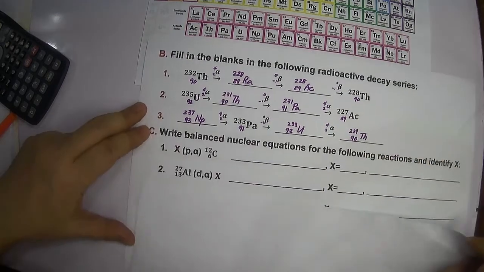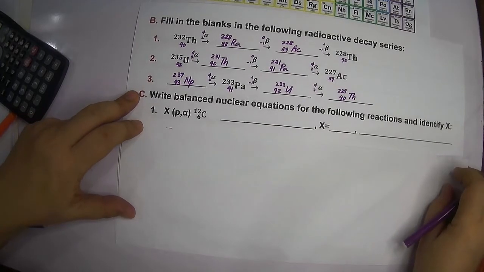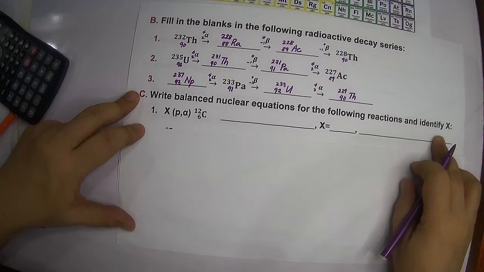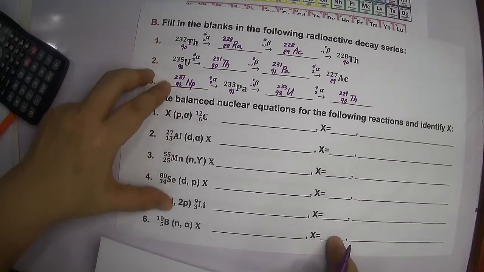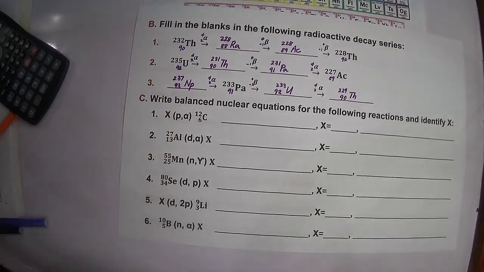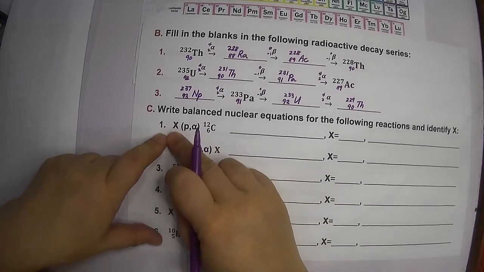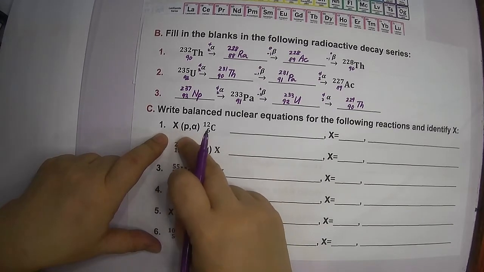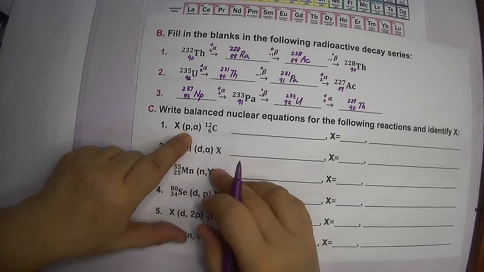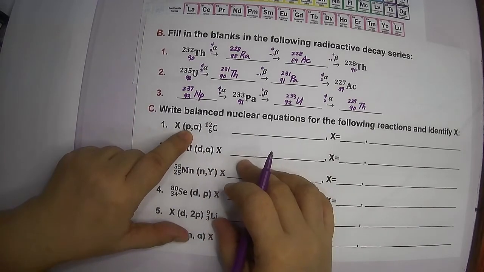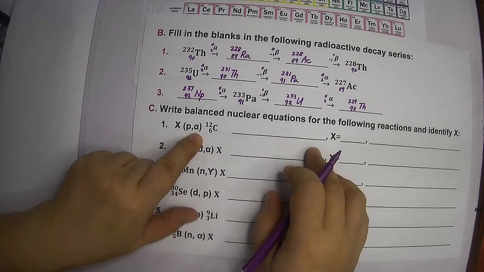Okay? So next, we are asked to balance the nuclear equation for the following reaction. Then you identify the X. So here we are given a transmutation notation. Again, recall the first symbol is the reactant isotope, what is written in the parentheses is first the particle that bombards the reactant, and the second particle is the product particle.